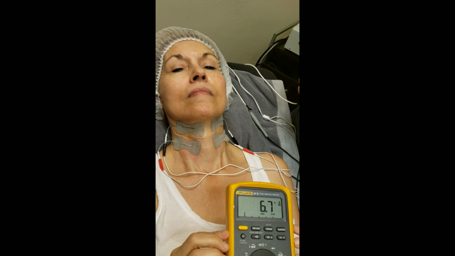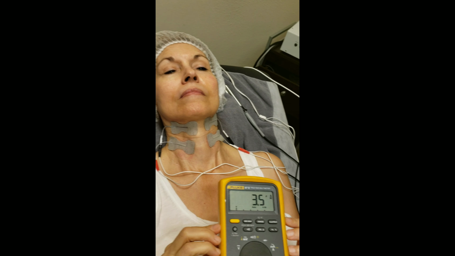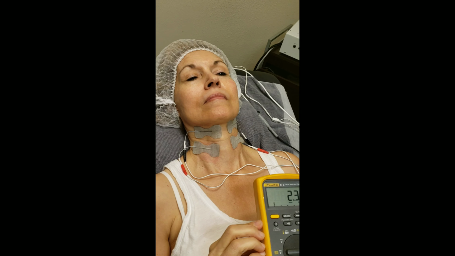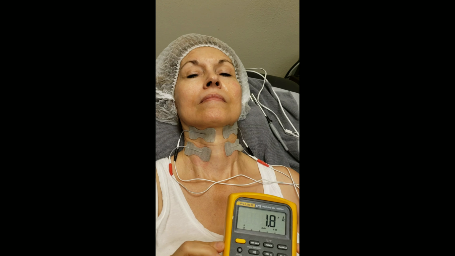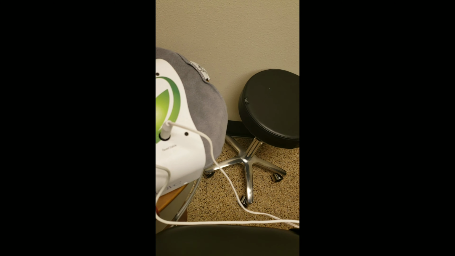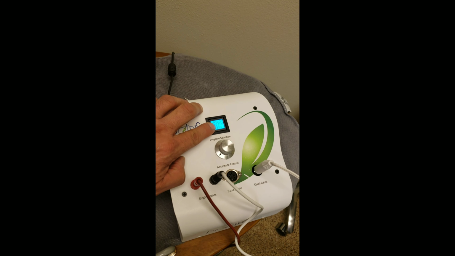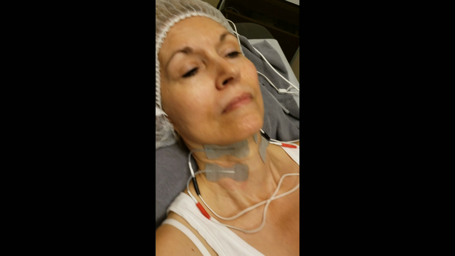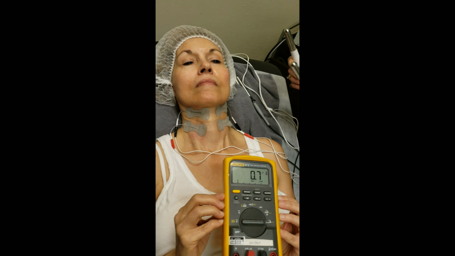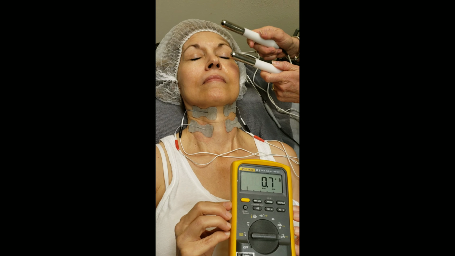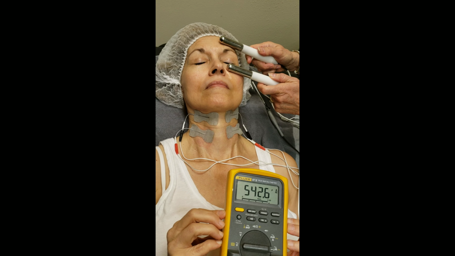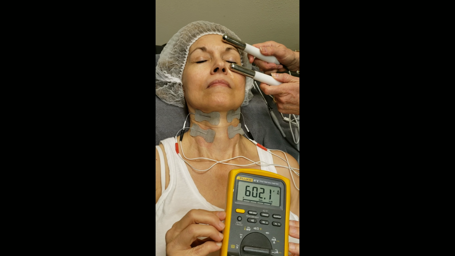So let's try something different. If we were to change the program, you could see that we can try Pico, and we may even get a different level with that based on the Pico program. So we're going to try that. So see what you get on that. Each particular program requires different levels in order to be efficacious for that particular program.